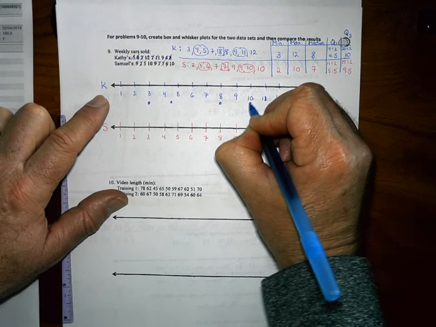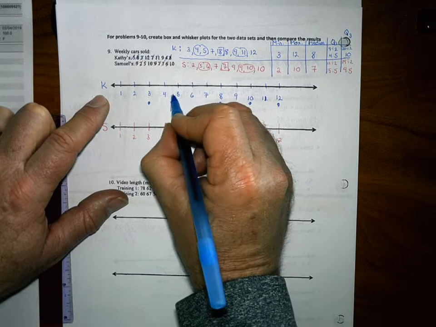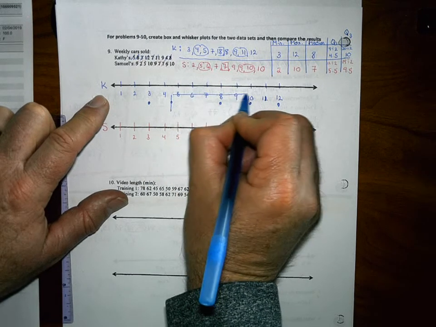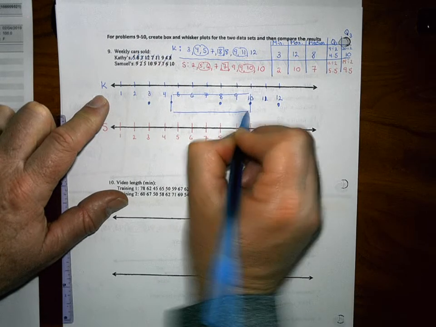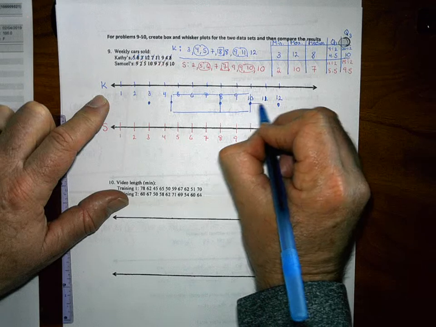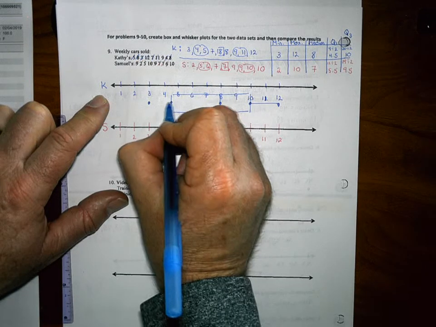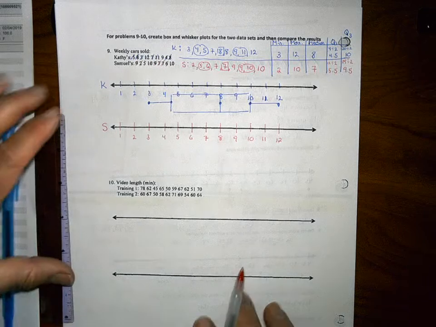Okay, so here's Q1. To make the box, you make a box that goes from Q1 all the way to Q3. So there's my box. You draw a vertical line going right through the median, and then you draw the whiskers connecting the box to the max and the box to the minimum. So there's my box and whisker plot for Kathy, and then let's make it for Sam.